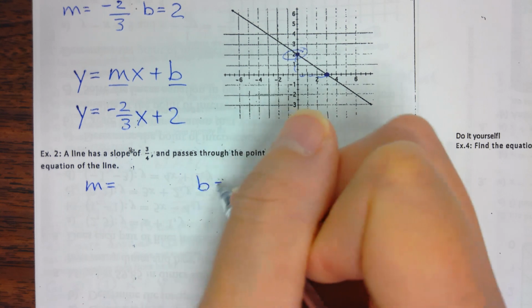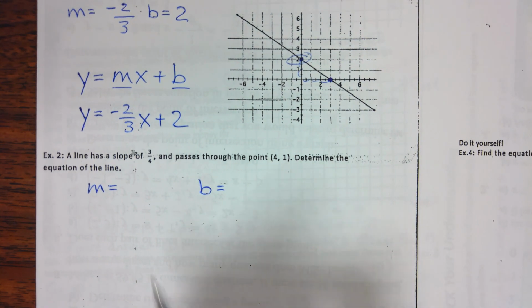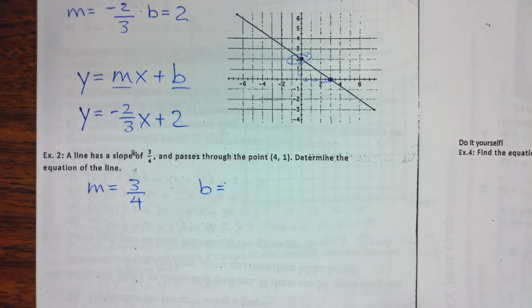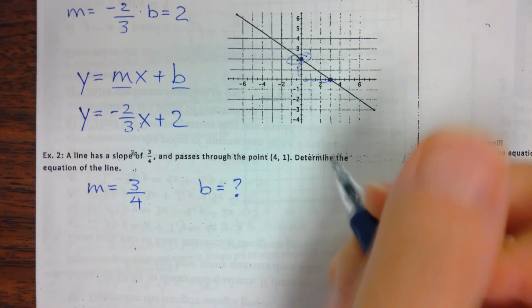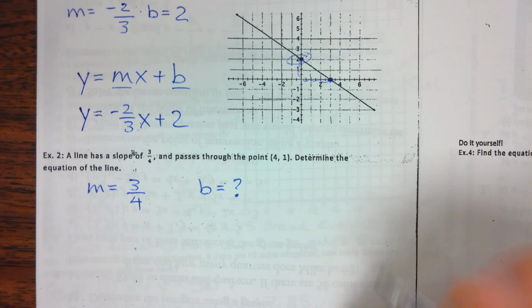Again, you need m and b to build your equation. Do I know m? Yeah, I do. Armin, what's m? 3 over 4. It's given. Do I know b? No. This is not your y-intercept. What is that? Just a point.